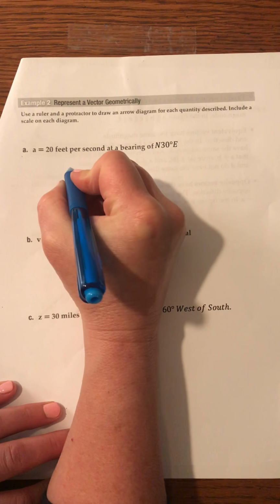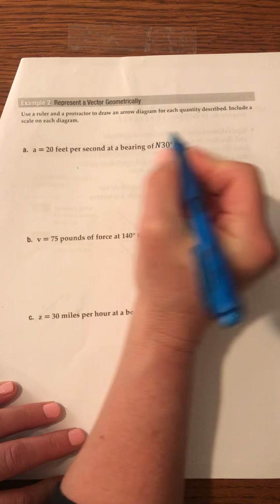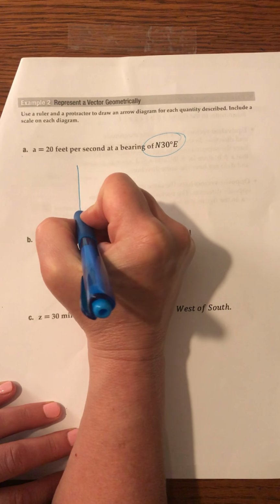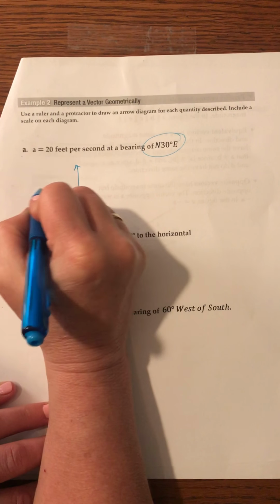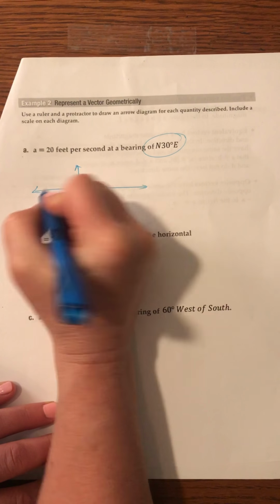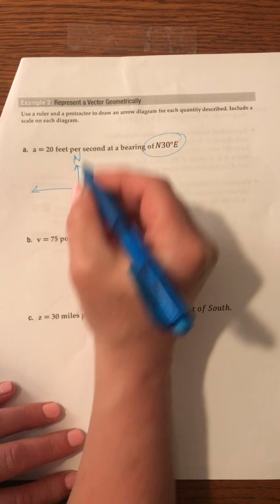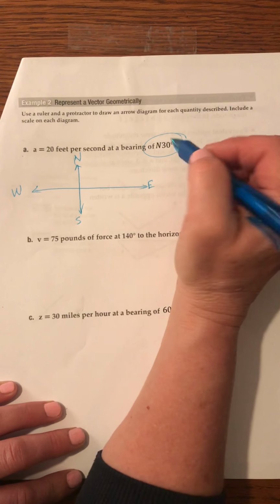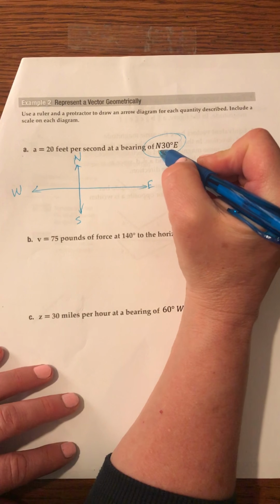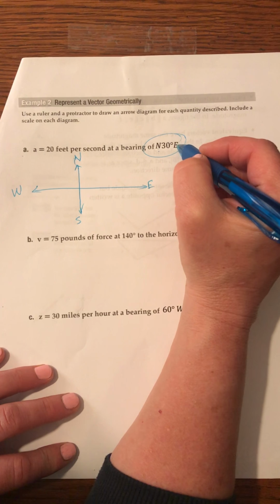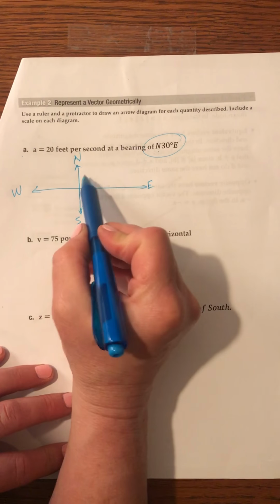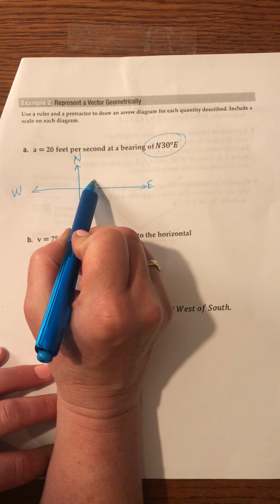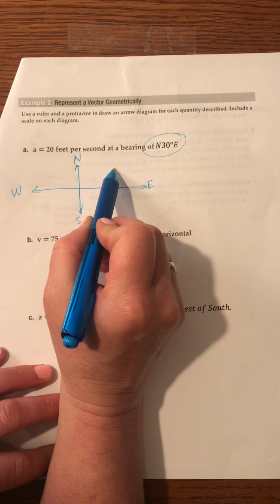Because I'm using direction here, instead of having a normal X and Y axis, I'm going to go north, south, east, west. And it says, first of all, north 30 degrees east. So from the north, I'm going to turn 30 degrees towards the east.